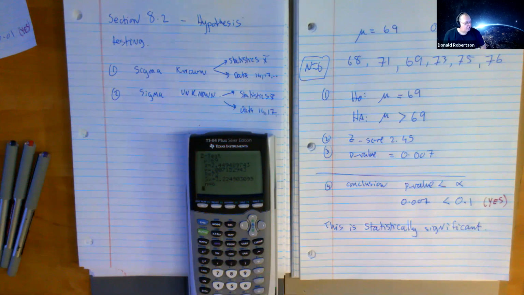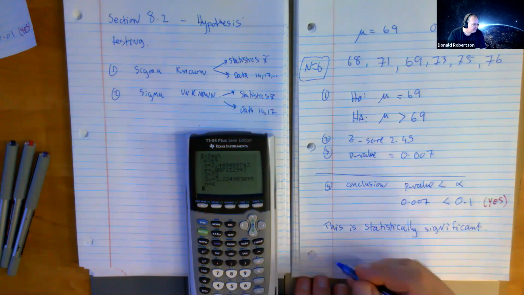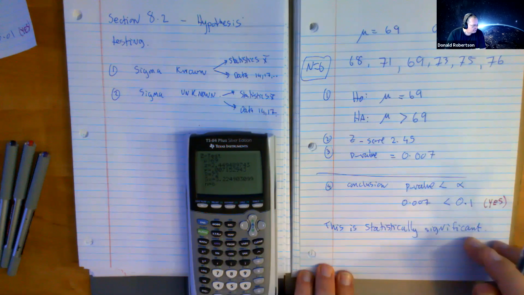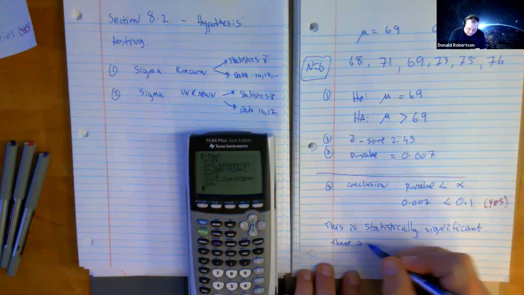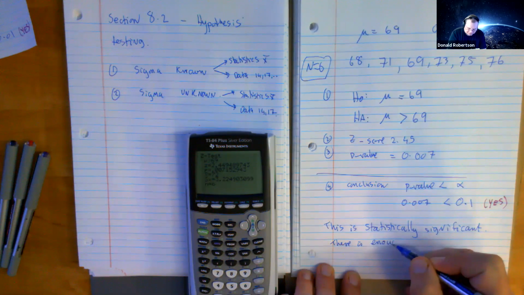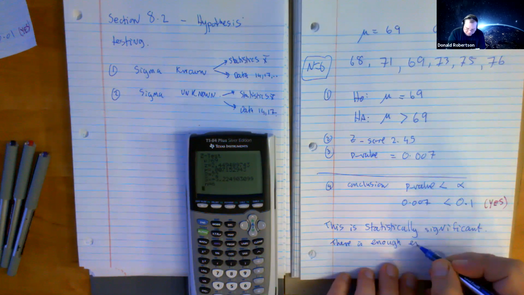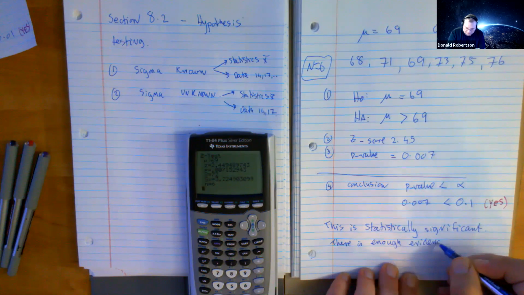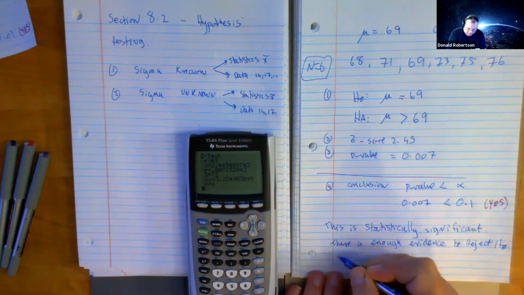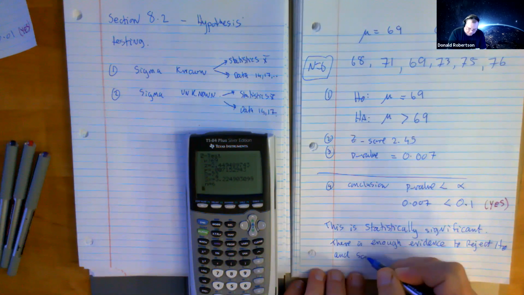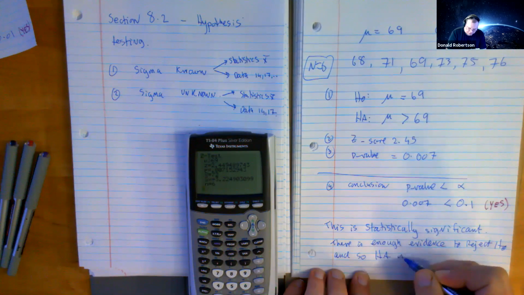In the jargon of hypothesis testing, don't we have a sentence that goes along something like this? I think I forgot to put in there is enough evidence the first time, but that's part of the sentence. So there's enough evidence to reject H naught, and so HA is true.